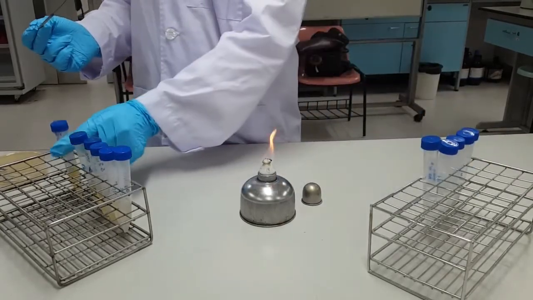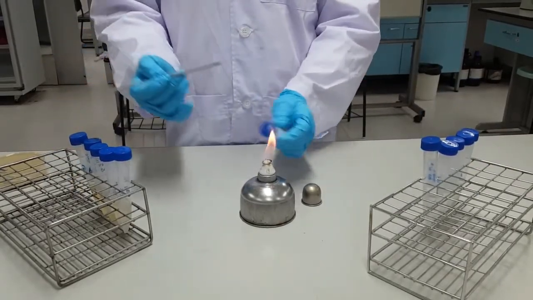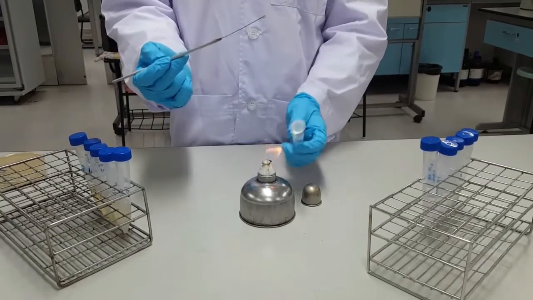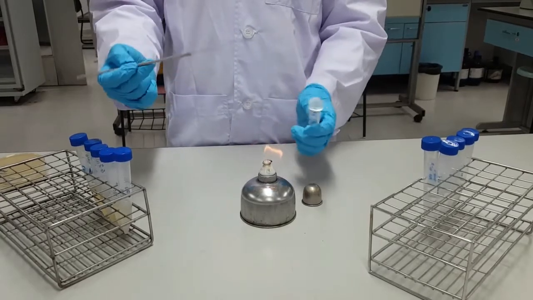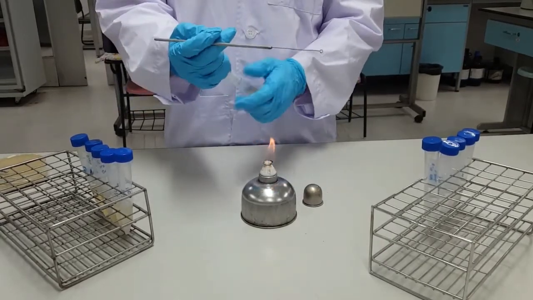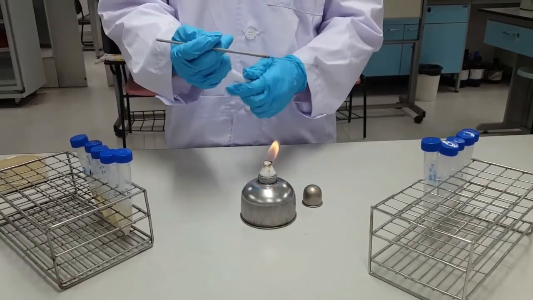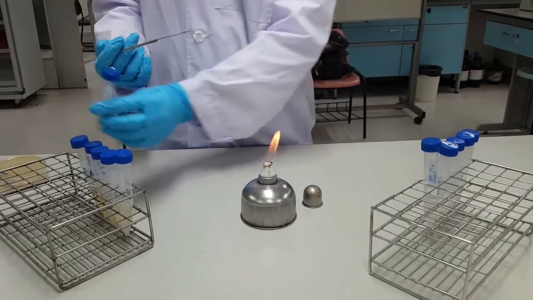Now you want to pick up the new broth, flame the lid, pass the mouth through the flame, and then transfer the culture with the loop. Flame the mouth, and then the lid, and then you're going to want to flame the loop until it's red hot.